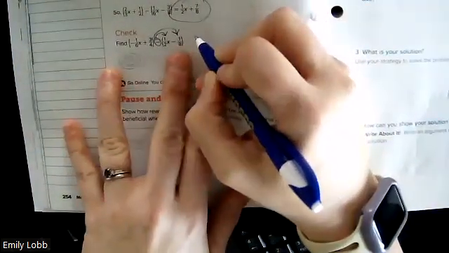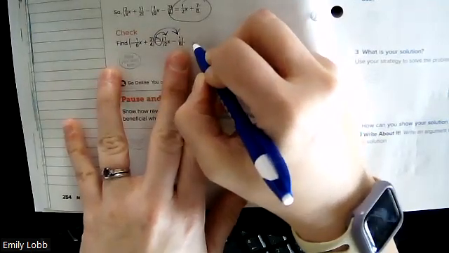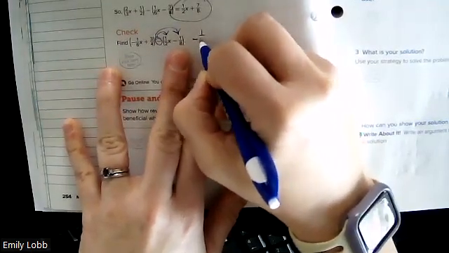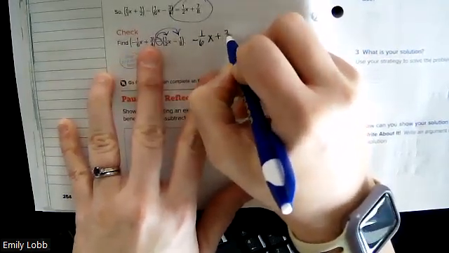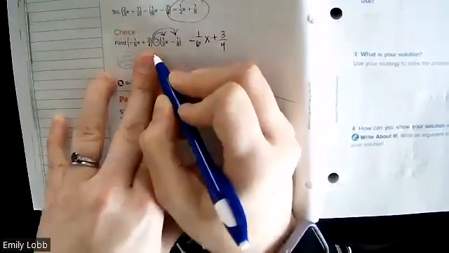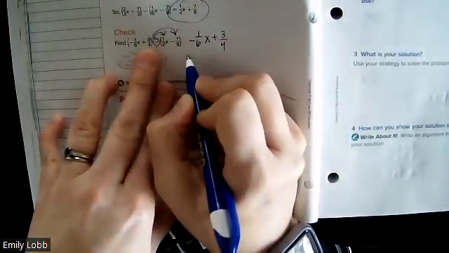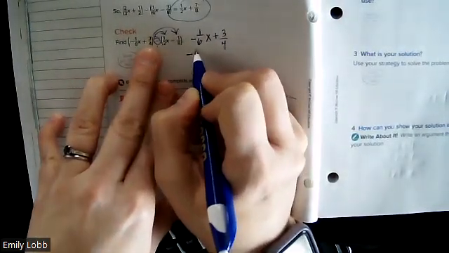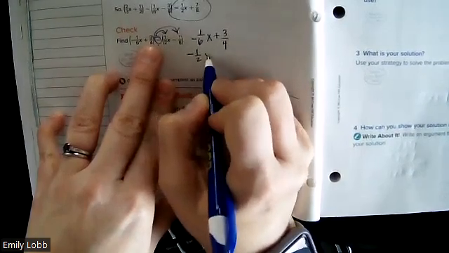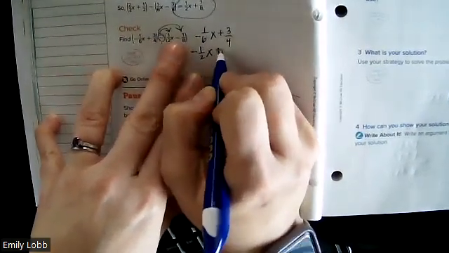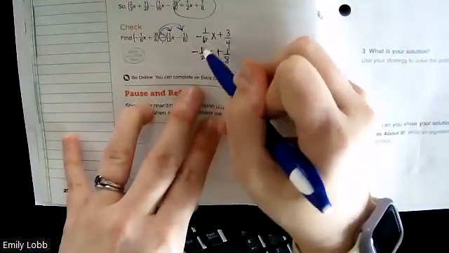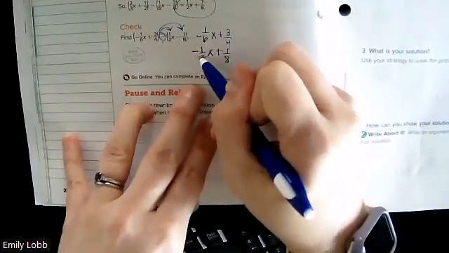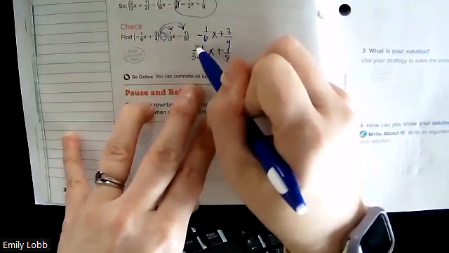So your first step is to, I'm just going to rewrite this first part because that's staying the same. But since I have a negative in front of this, these have to be the opposite. So this is going to be -1/2 x. And this is going to be +1/8. I need to find common denominators here. So I would multiply these both by 3.